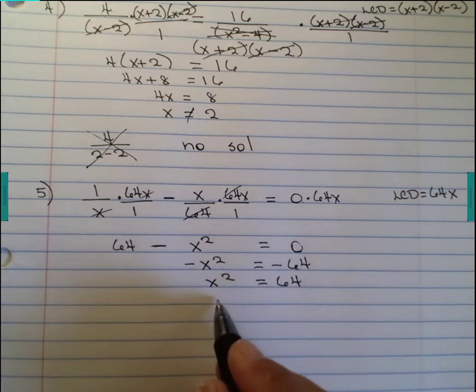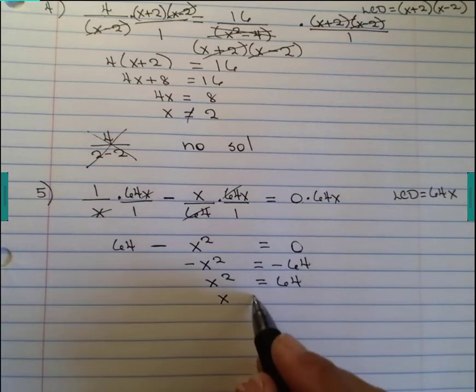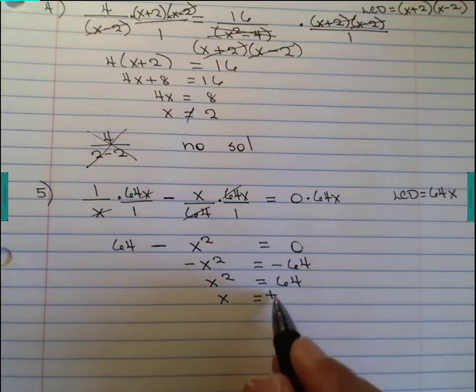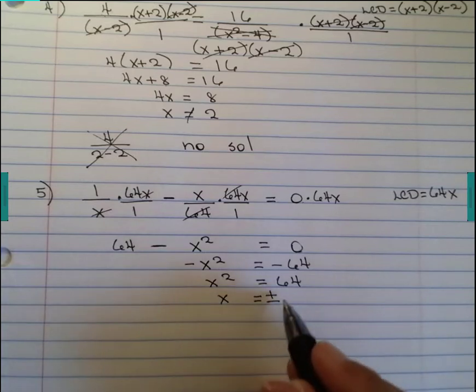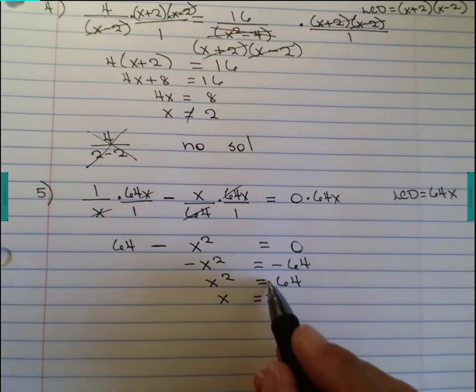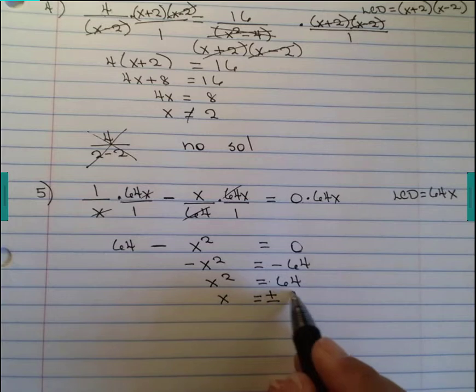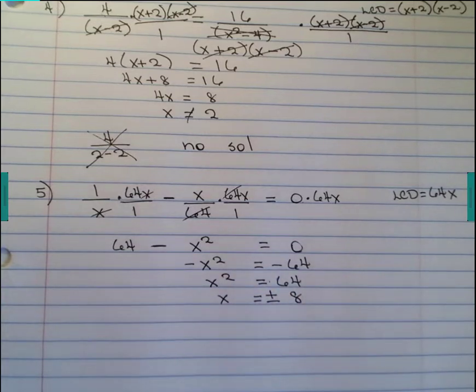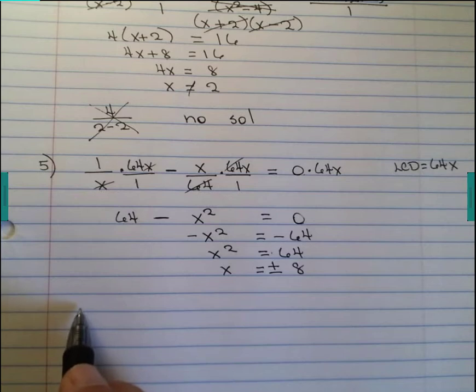And now we're going to take the square root of both sides. Now, when we take the square root of x squared, it's x. When we take the square root of this, we've got to go, well, it could be plus or minus because we took the square root. Plus or minus the square root of 64 is an 8. So a positive 8 would work or a negative 8 would work if it doesn't cause an invalid condition when we plug it in. Let's look at it and see if these work.